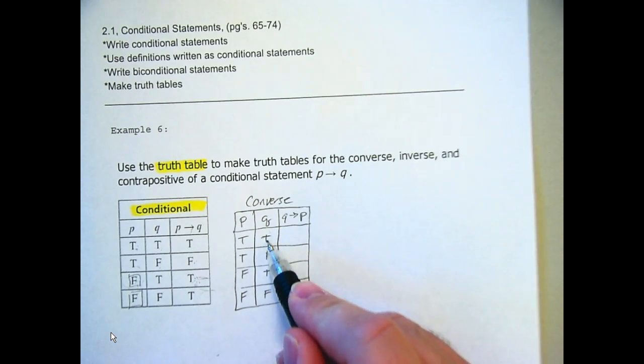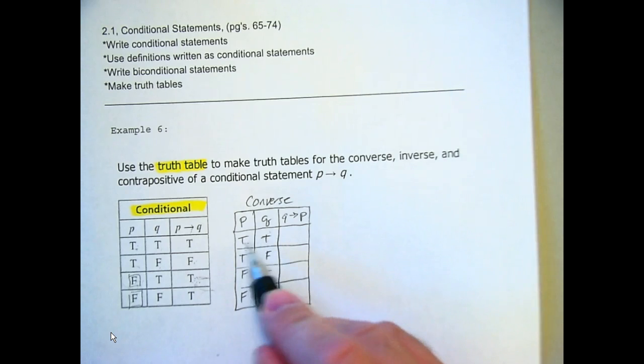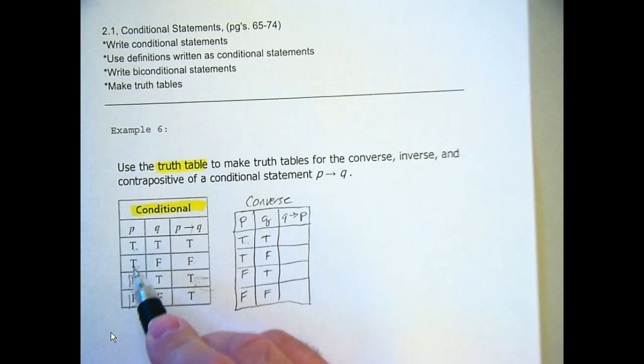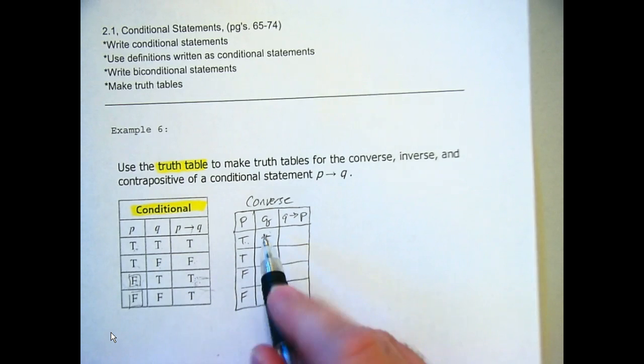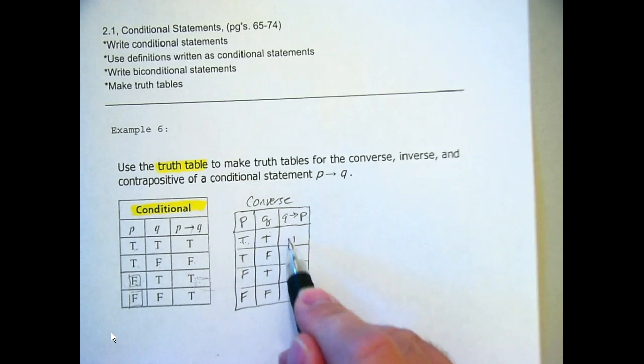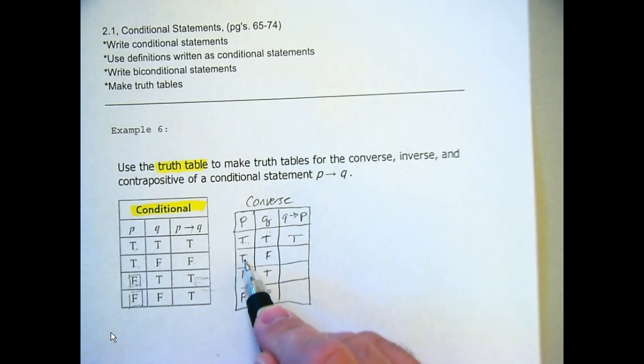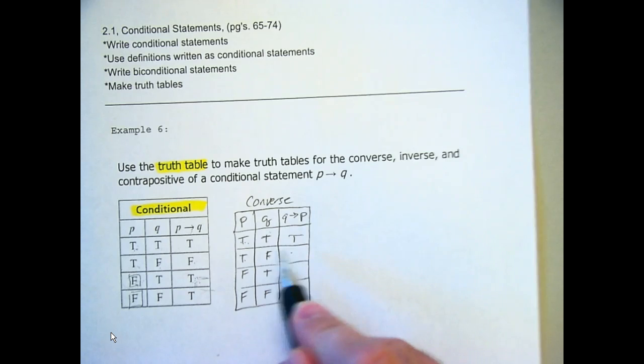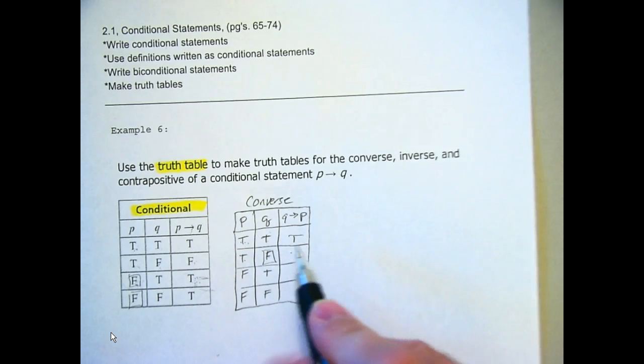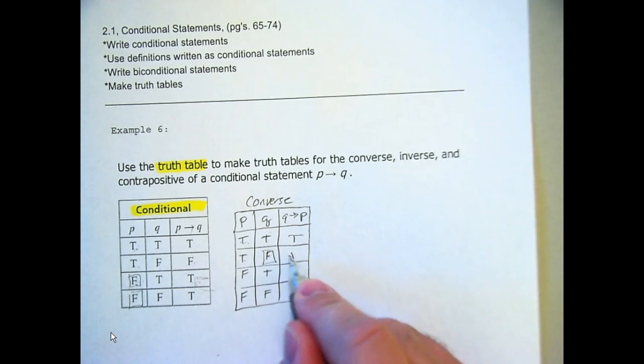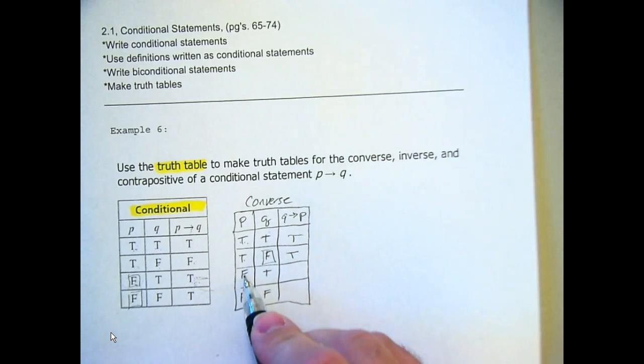If this is true, and that's true, I'm going to go backwards. Here I said true, true, true, false. Well, that's false, so it's going to give us true. Here I go true, true, so that's true. False, true, so this is our hypothesis, therefore this has to be true. True, false.